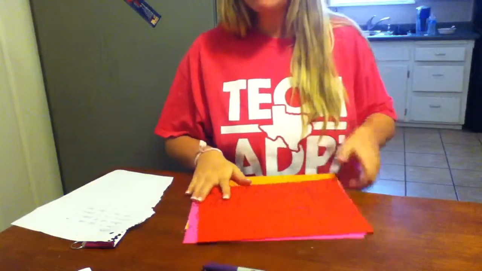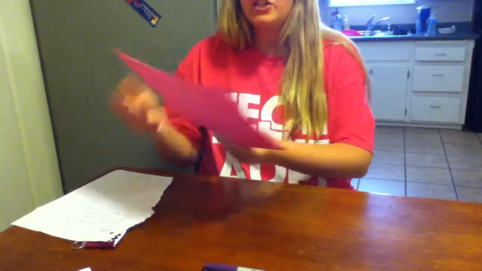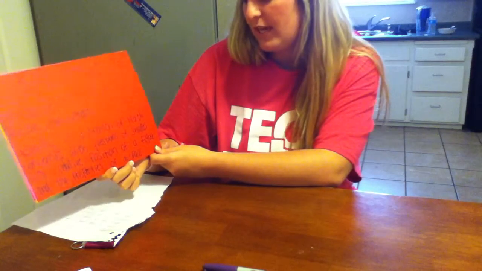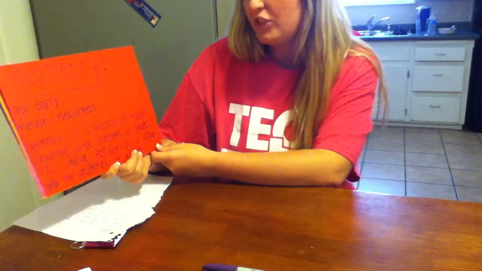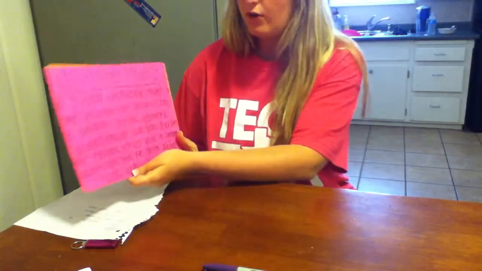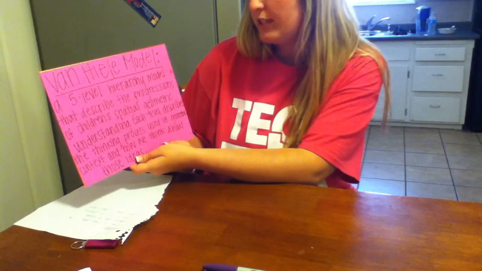Okay, so today we learned about geometry, and just to go over the definition again, it is a branch of mathematics concerned with questions of shape, size, relative position of a figure, and the properties of a space. And we were working with the Van Hiele model, which is a 5-level hierarchy model that describes the progression of a children's spatial geometric understanding.